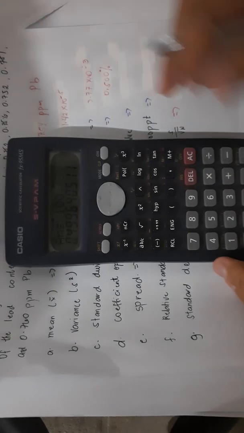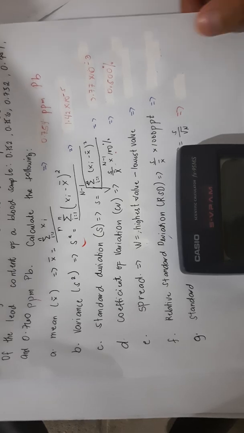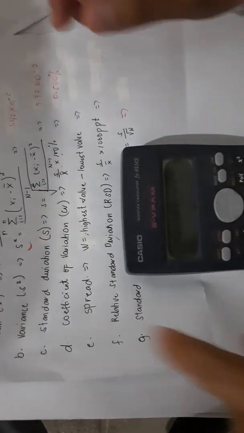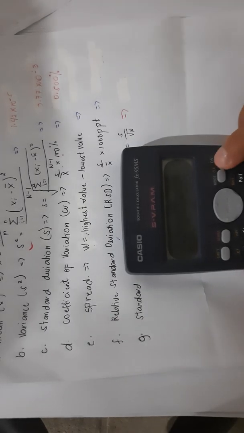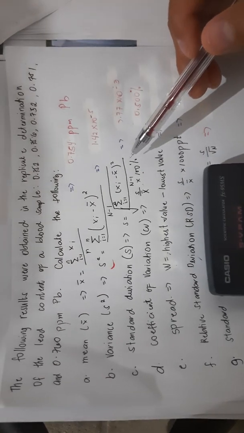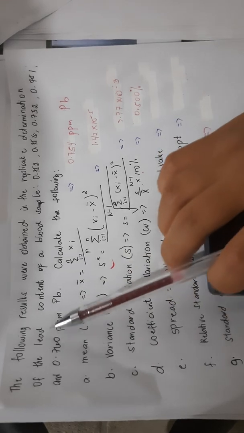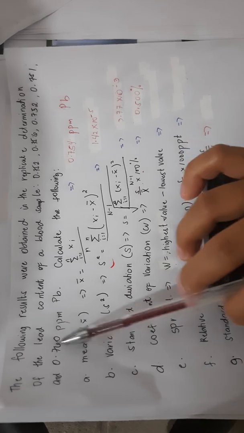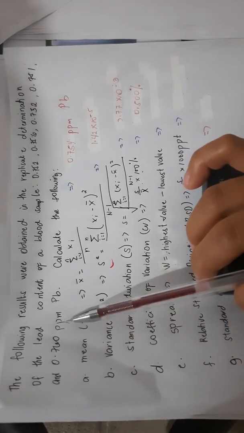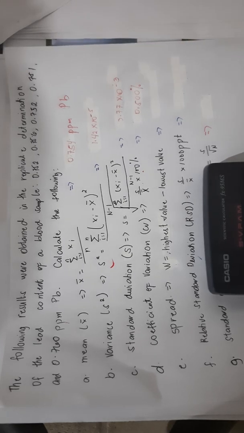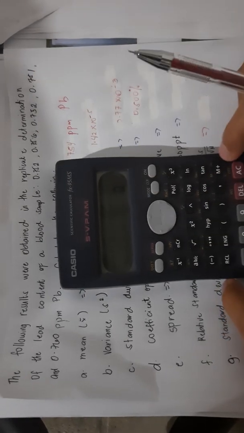Then we are also asked for the spread. Spread is just the highest value minus the lowest value. Going back to our samples, the highest value is 0.760 ppm and the lowest value is 0.751. So let's do that in our calculator.